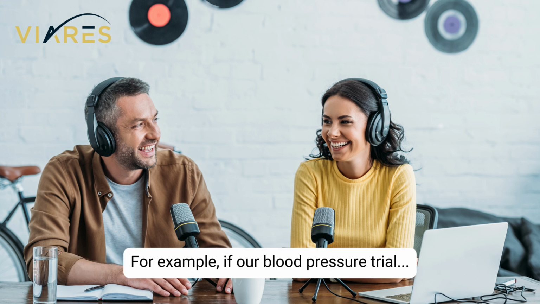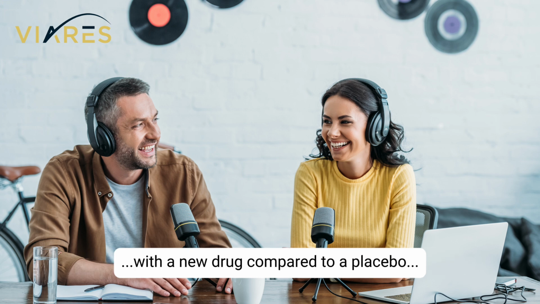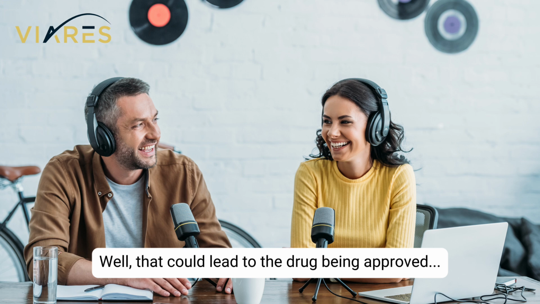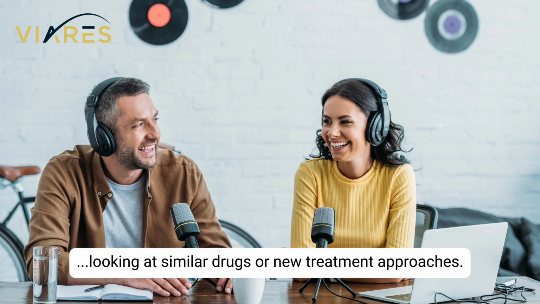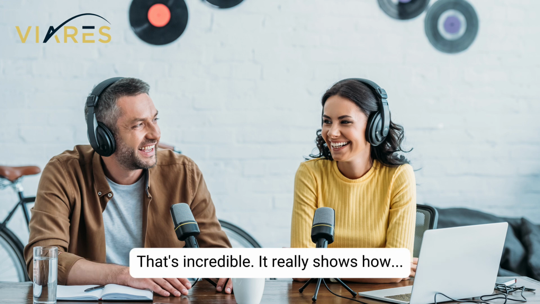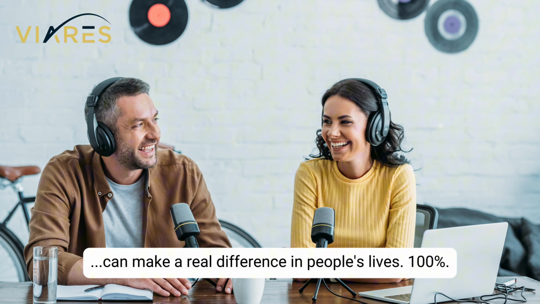For example, if our blood pressure trial showed a significant decrease in blood pressure with a new drug compared to a placebo, what kind of implications would that have? Well, that could lead to the drug being approved for more people. It could help millions of people with hypertension. Wow. And it could spark new research looking at similar drugs or new treatment approaches. There's so much potential. That's incredible. It really shows how data analysis can make a real difference in people's lives.